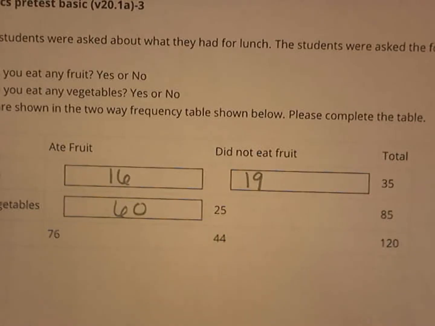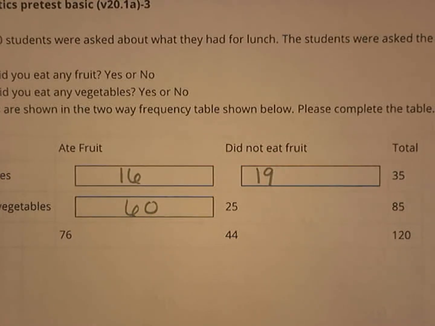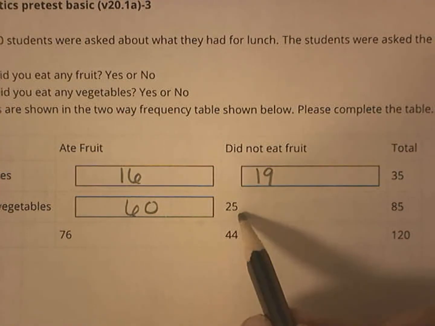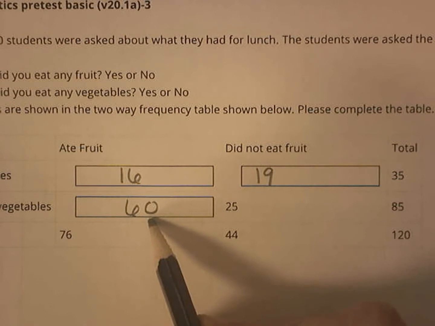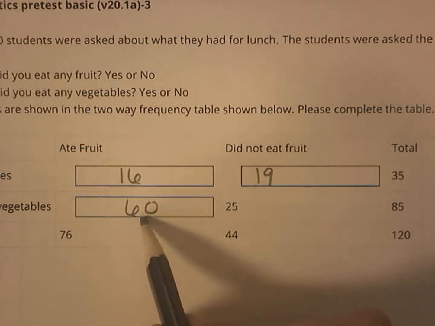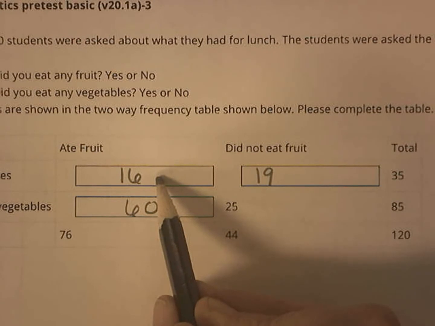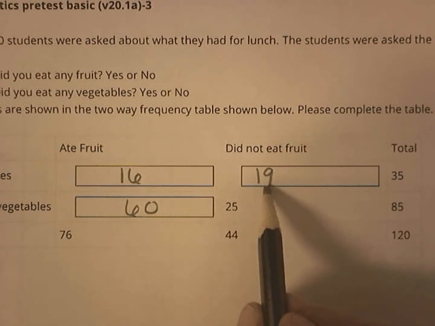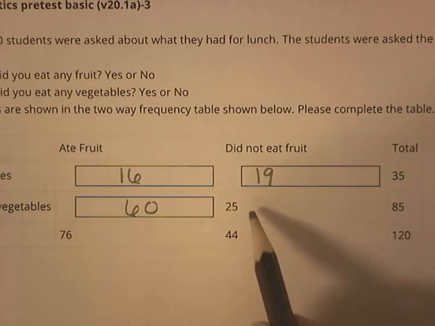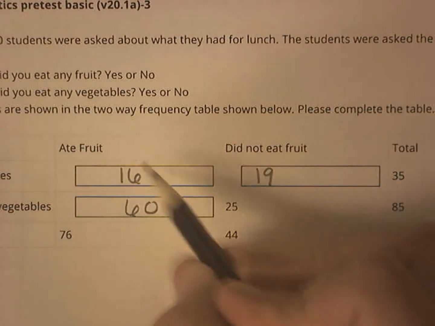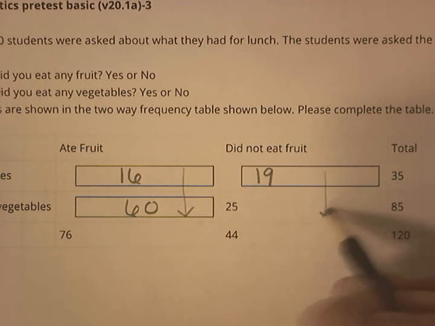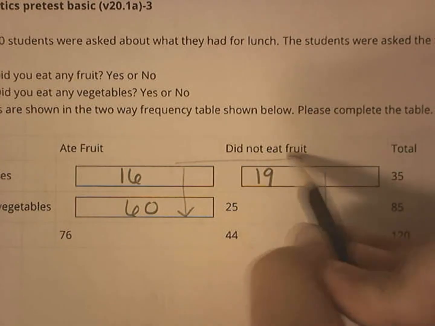Here's a two-way frequency table that I need to complete. So I started right here. I did 85 minus 25, which gave me 60. And now once I had the 60, I could do 76 minus 60, which gave me 16. And then if I do 35 minus 16, I get the 19. Or I could do 44 minus the 25 to get the 19. Remember, everything has to add up. So these guys add down, and these guys add across.